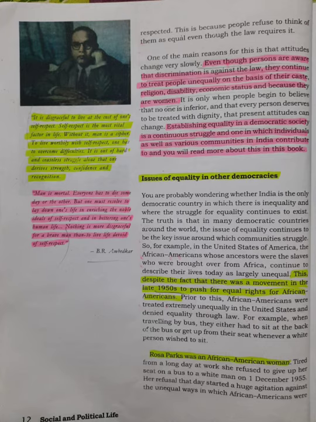Here you can see children being served their midday meal at a government school in Uttarakhand. This is because people refuse to think of them as equal even though the law requires it. One of the main reasons for this is that attitude changes very slowly. Even though persons are aware that discrimination is against the law, they continue to treat people unequally on the basis of their caste, religion, disability, economic status, and because they are women. It is only when people begin to believe that no one is inferior and that every person deserves to be treated with dignity that present attitudes can change.